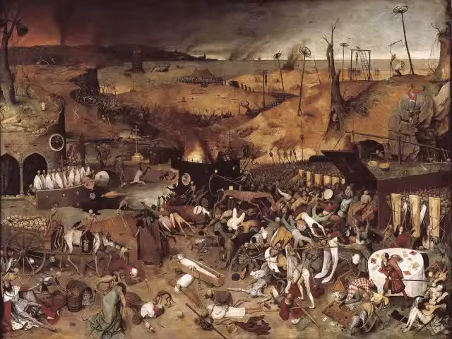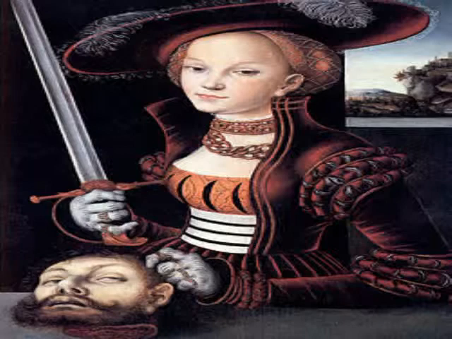Okay, from Bruegel the Elder, you go on to Cranach the Elder. I hope I'm pronouncing that right. Who I also just found on the page on Holofernes, Judith and Holofernes.